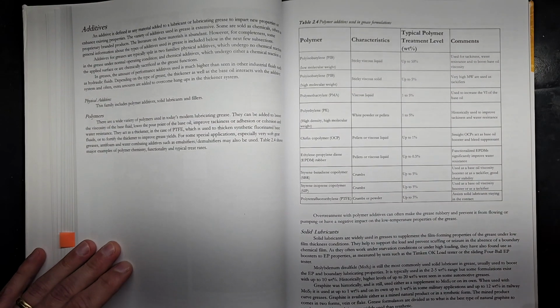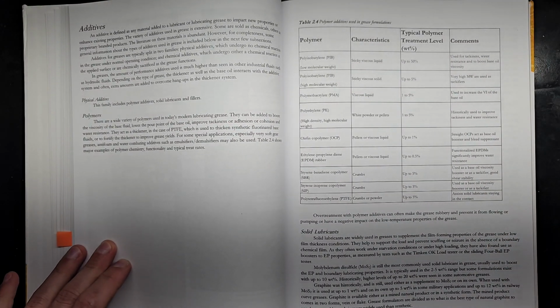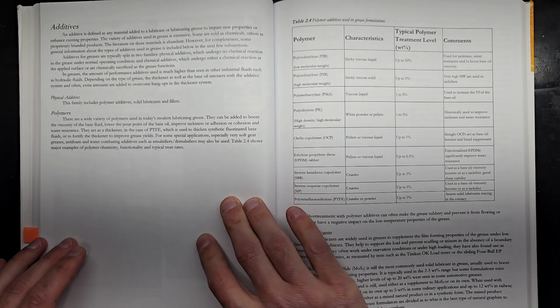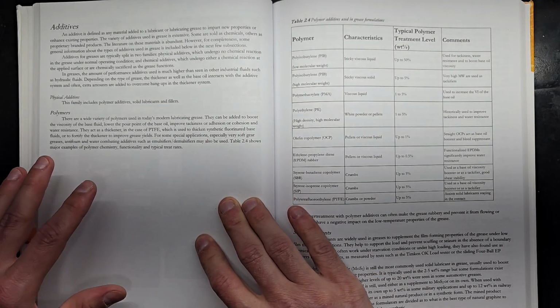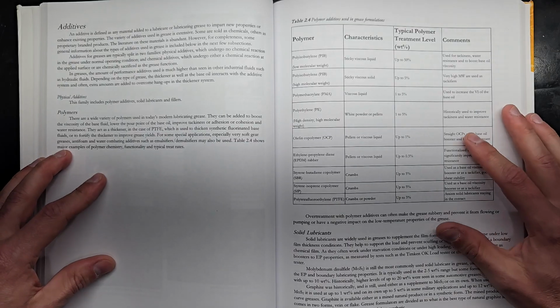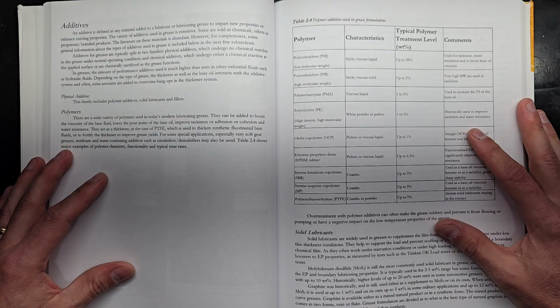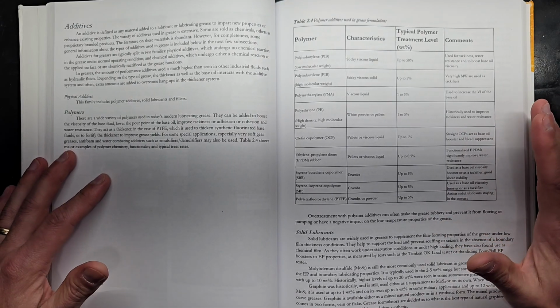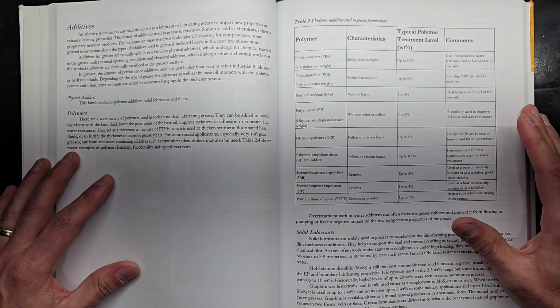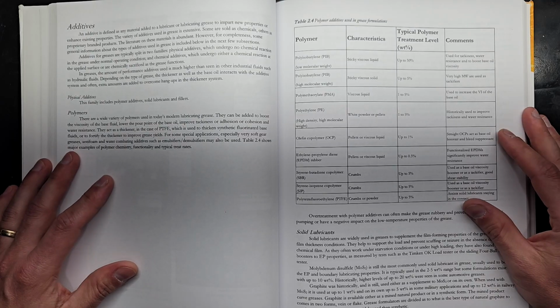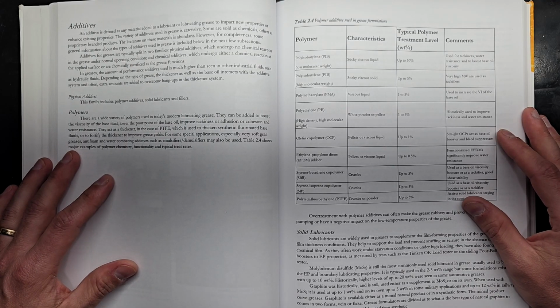So additives, we didn't talk about it much in our liquid lubricants, but additives can make up about 10% of our greases. And there's different additives that they add. A very typical additive would be some of the polymer additives that they would put in a grease.